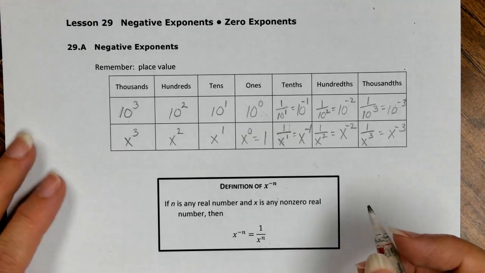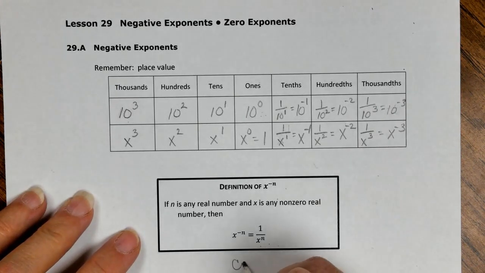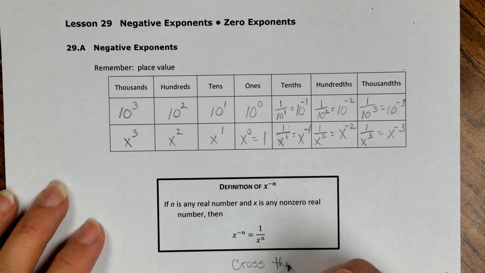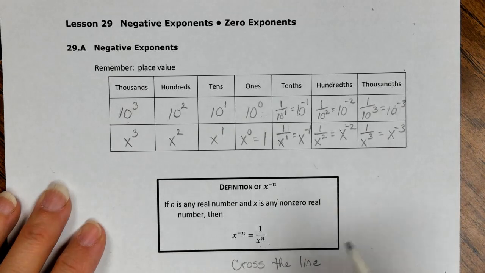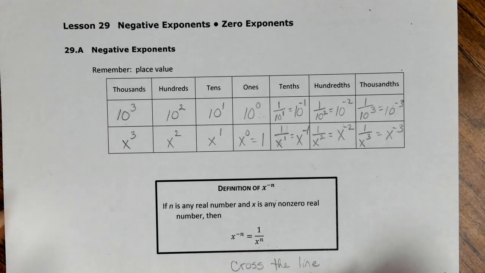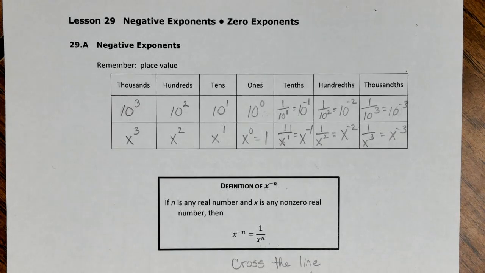Okay, and I have a little slogan or jingle or something that goes with this, and it's cross the line, but don't forget the line that doesn't rhyme. Cross the line being the fraction bar, to change the sign of the exponent. It only changes the exponent sign, not any other sign. People keep forgetting this part, but you'll see.